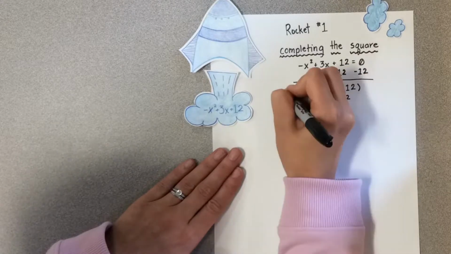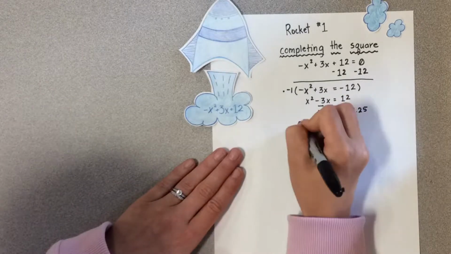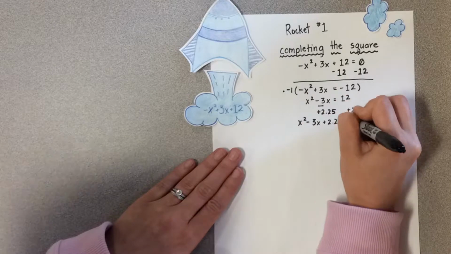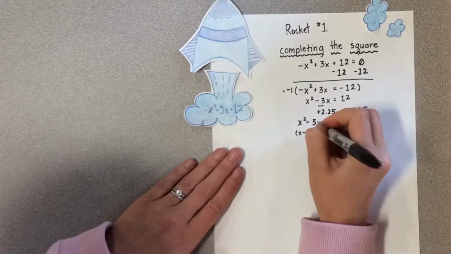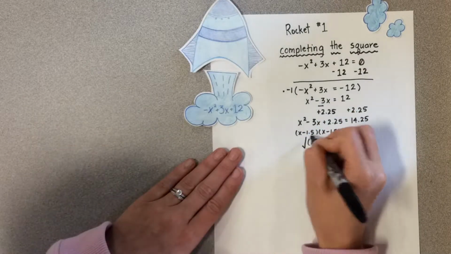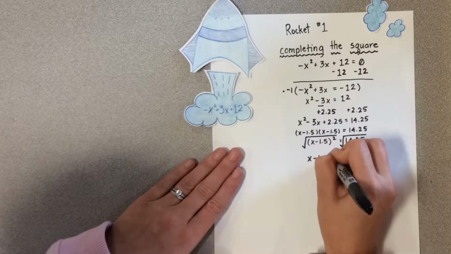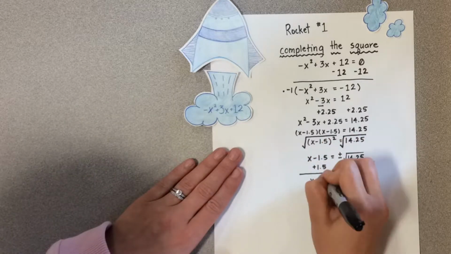Now, to make our perfect square binomial, take half of the b term, square it, and add it to both sides of your equation. This creates an expression that you can factor into a perfect square binomial on the left-hand side. The rest is simple. Now use algebra to solve for x. Keep in mind that whenever you take the square root of a number, there are two possible solutions.